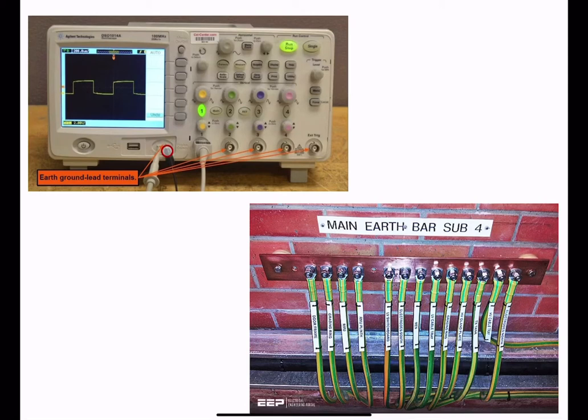So these grounds from various electrical appliances, wherever necessary, are connected to this copper strip, which is provided in the building at several locations wherever conveniently necessary.